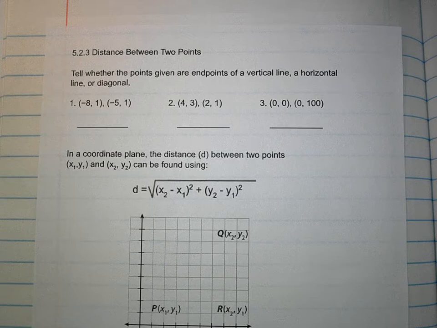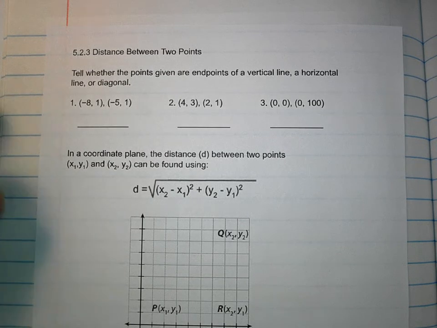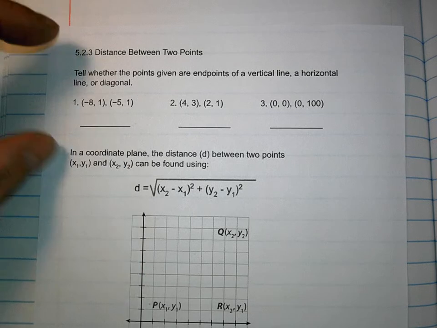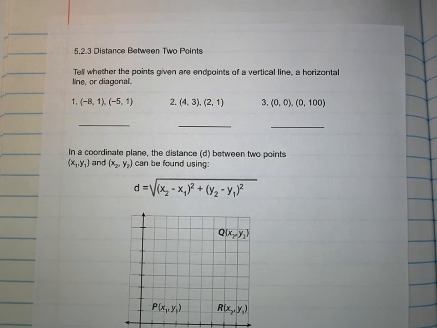If the lines are horizontal or vertical lines, you don't need to do that. It's just straight math. So let's look at these lines here. So the first one says, tell whether the points given are vertical, a horizontal line, or a diagonal line. Think about graphs. So think about a graph.